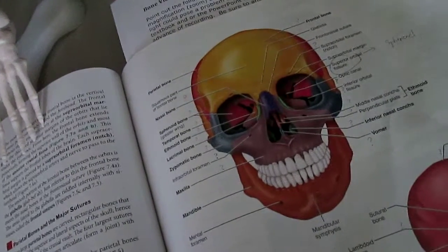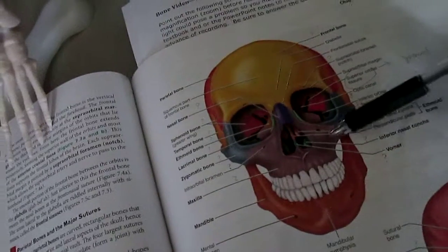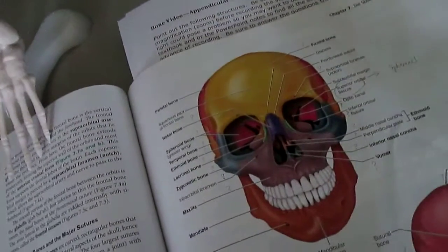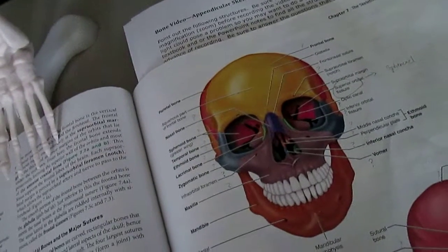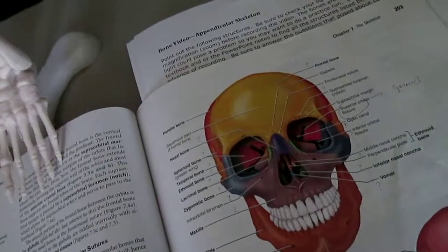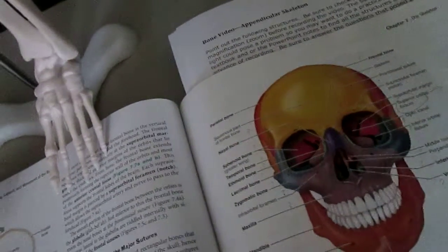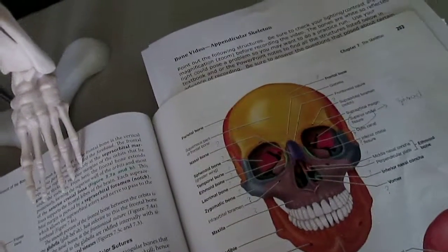The zygomatic: what two bones form the zygomatic arch? That would be here. That would be your ethmoid and, oh, I'm sorry, wrong. It would be both the zygomatic process and the zygomatic bone. Your ethmoid, which you can't clearly see, is back here.